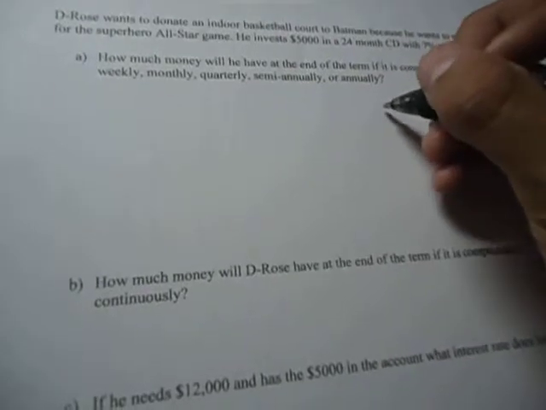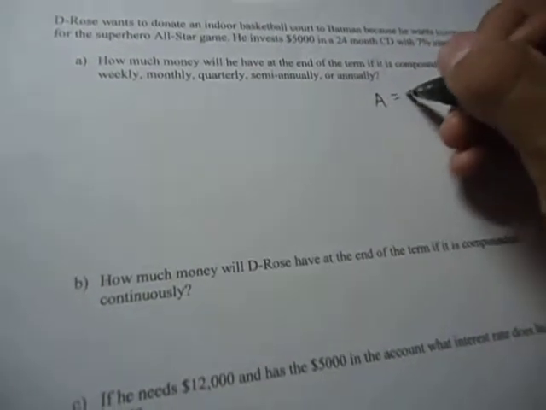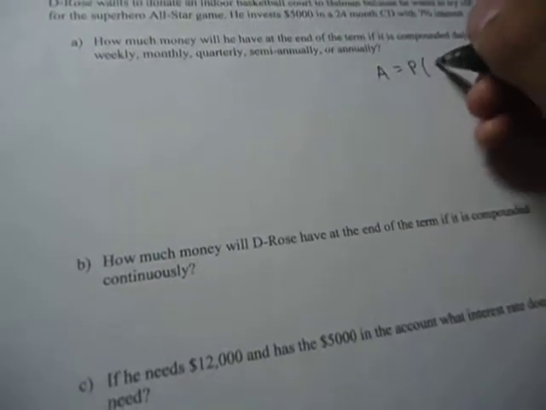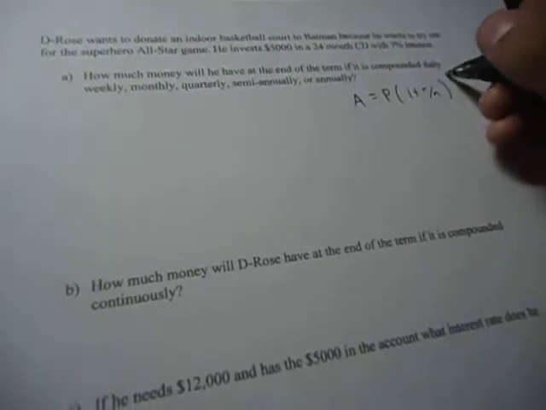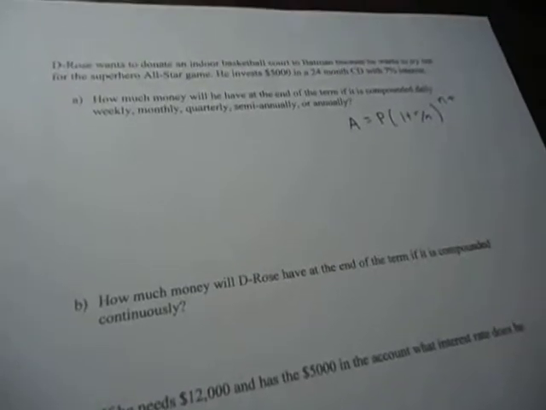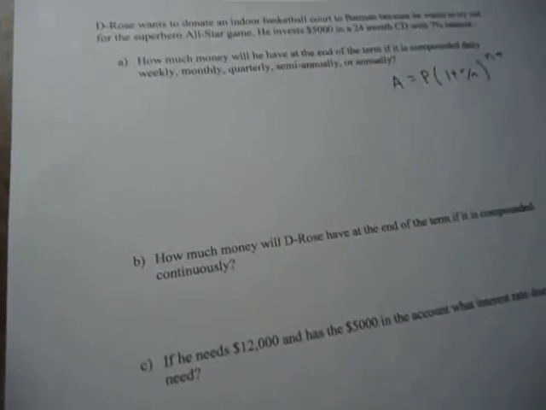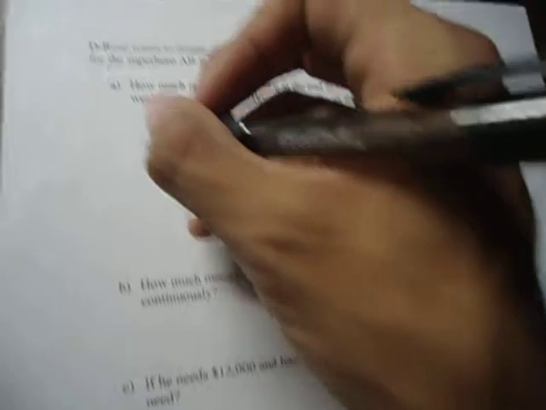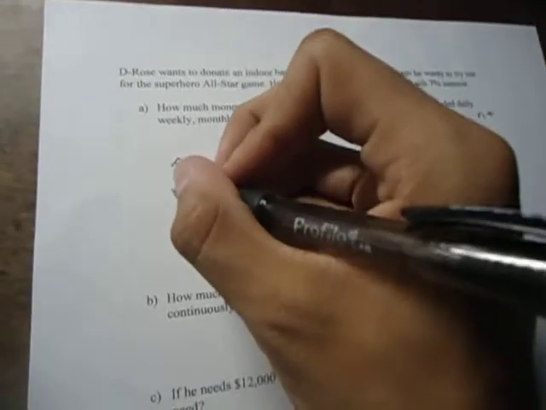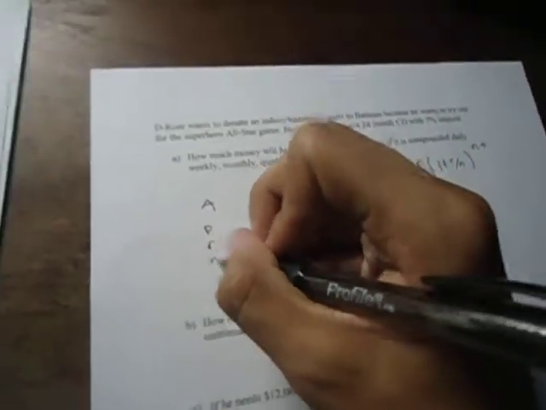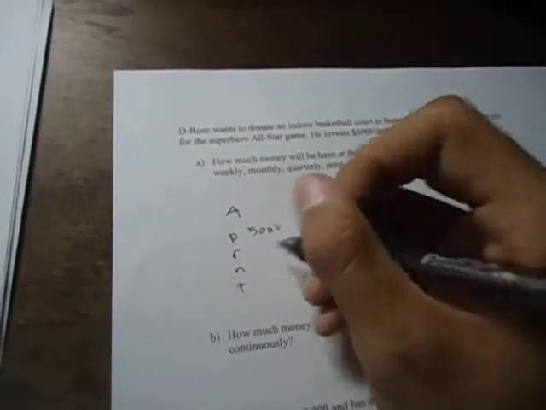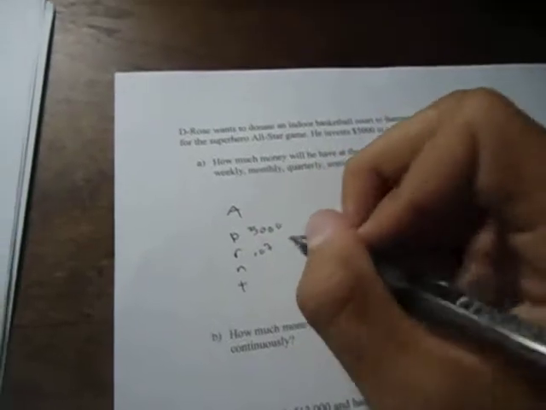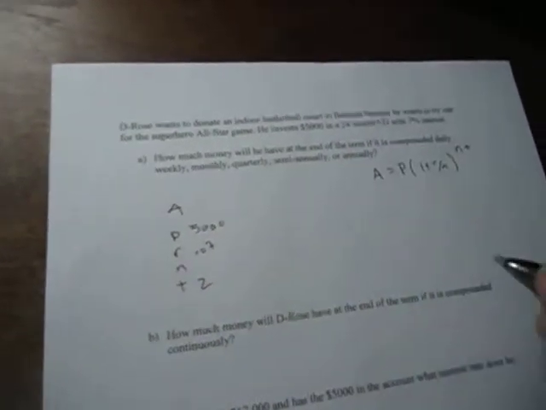Okay, so first of all, we need the equation for this, and that is A is equal to P(1 + r/n)^(nt). And then we can break it down by labeling each part: A, P, r, n, t. P is going to be 5,000, r is 0.07, written as a decimal, and time is 2.